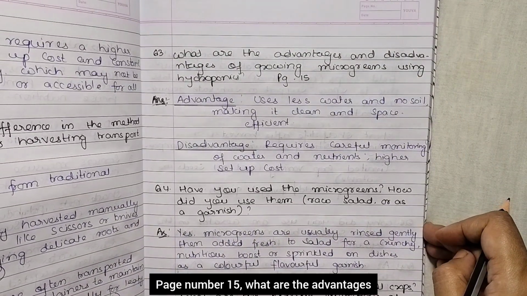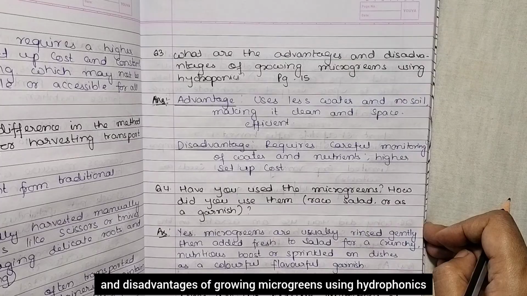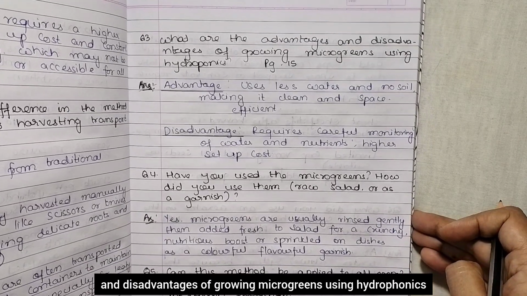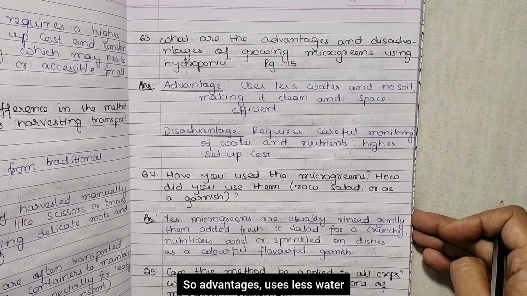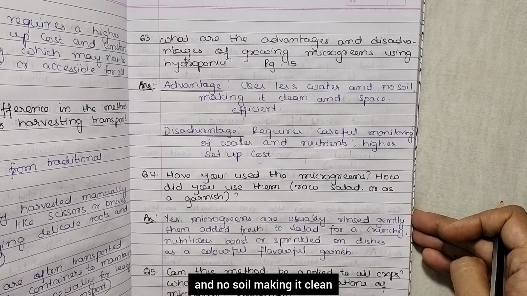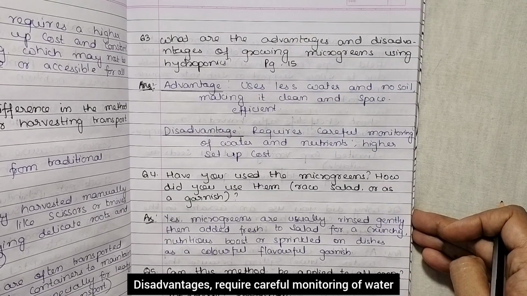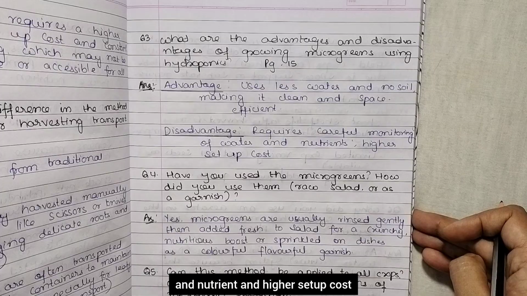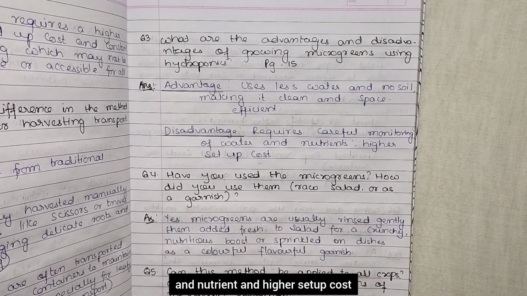Page number 15. What are the advantages and disadvantages of growing microgreens using hydroponics? So the advantage is it uses less water and no soil, making it clean and space efficient. The disadvantage is it requires careful monitoring of water and nutrients and has a higher setup cost.